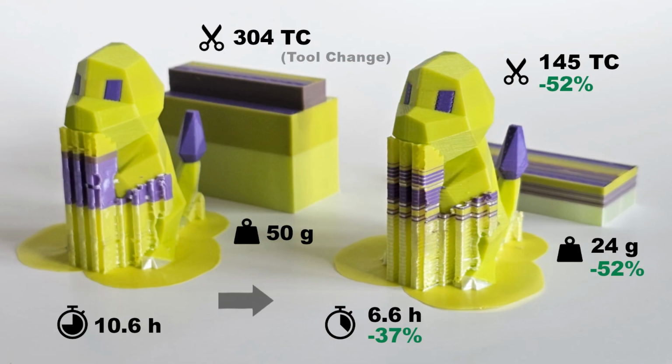As demonstrated in our previous example, the developed layer batching method provides a substantial reduction in material consumption and time required for multicolor 3D printing due to a significant decrease in wipe tower fabrication.